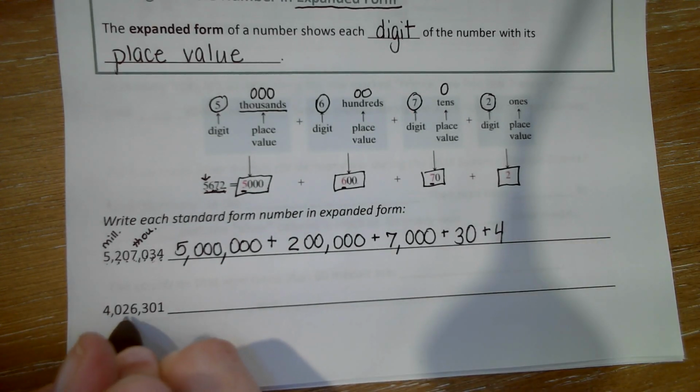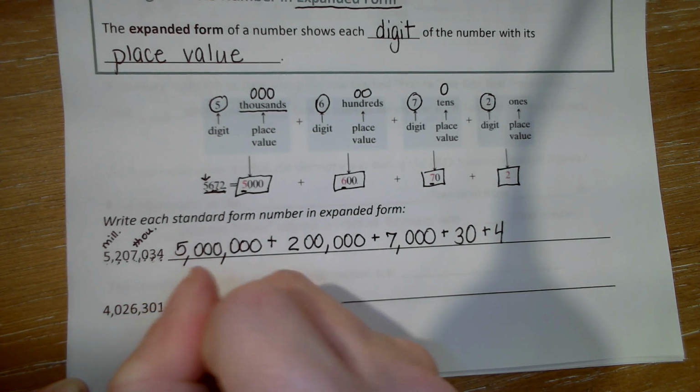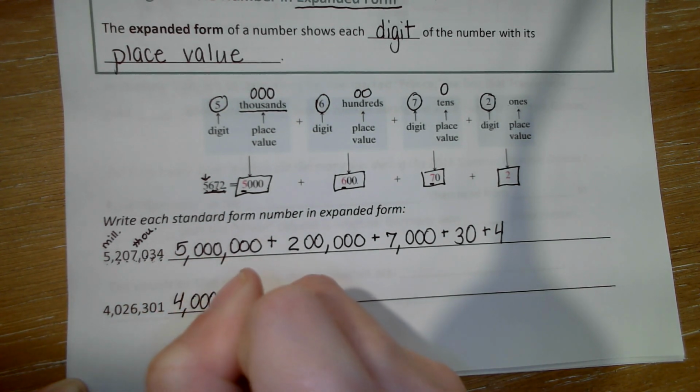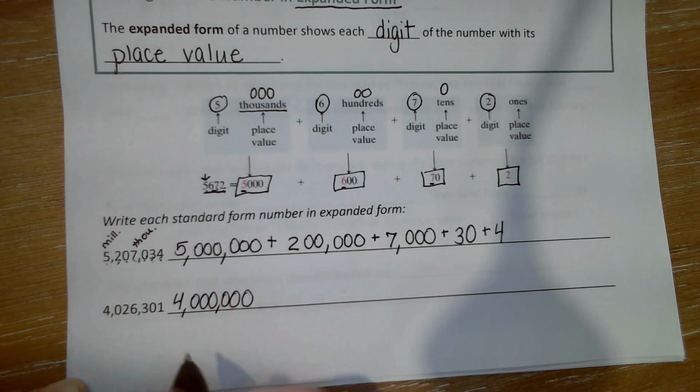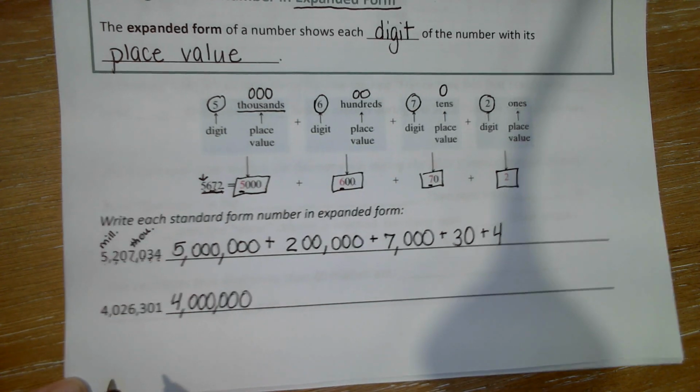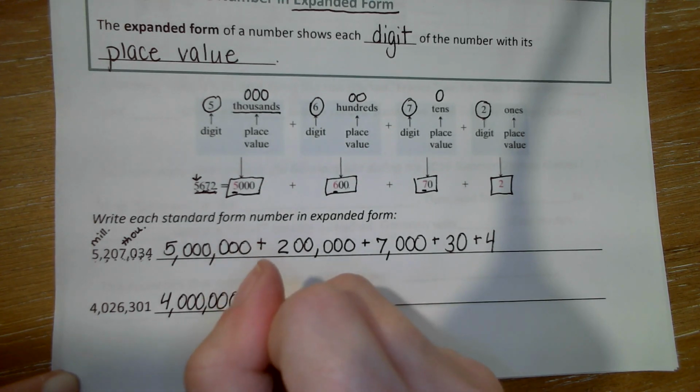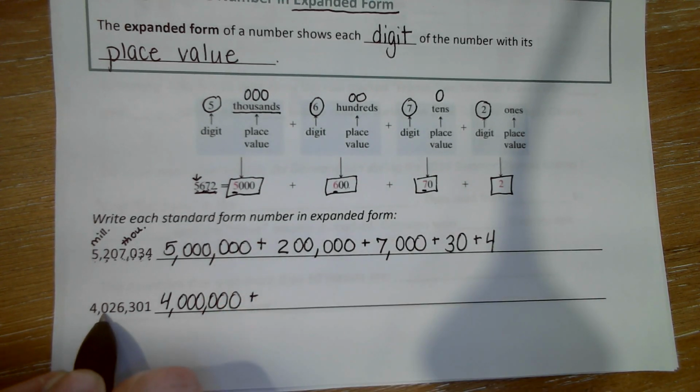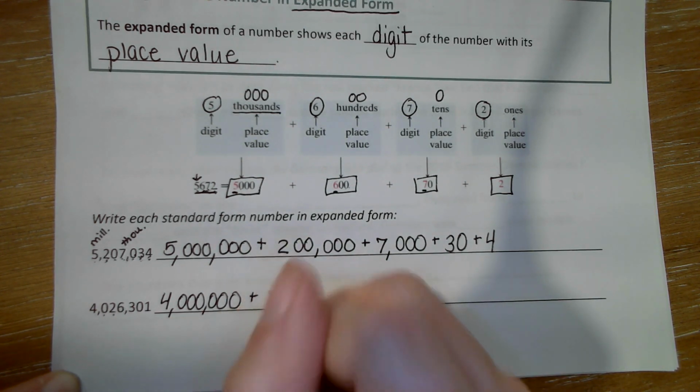I've got a 4 in the millions place, so I'm going to write 4 million. So you should have 6 zeros after the 4. Count them, make sure you have exactly 6. Then we have the plus sign, 0, so we skip it. A 2 in the 10,000s place, so that's 2 10,000s, which is 20,000.